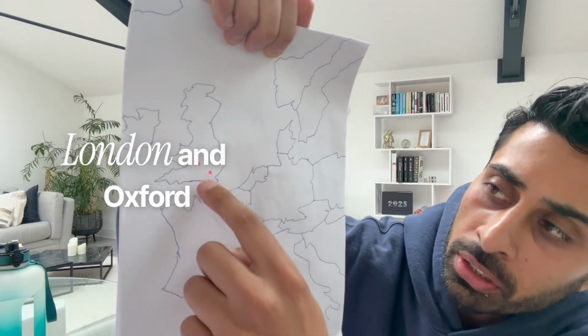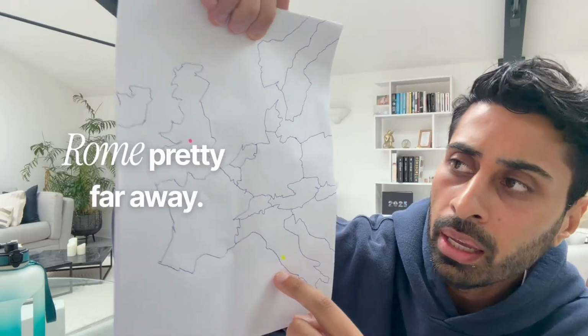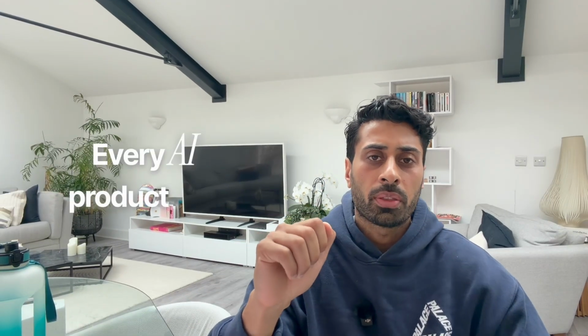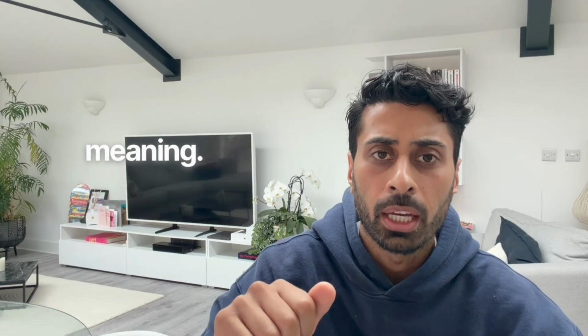London and Oxford, fairly close together. Rome, pretty far away. That's not just a geography lesson. That's how, within AI, vector databases work and think. Every AI product that you use, be that ChatGPT, Perplexity, Claude, all use vector databases under the hood. And they store information in the same way a map works, by distance, by proximity, and by meaning. Let me explain in this video why that matters.